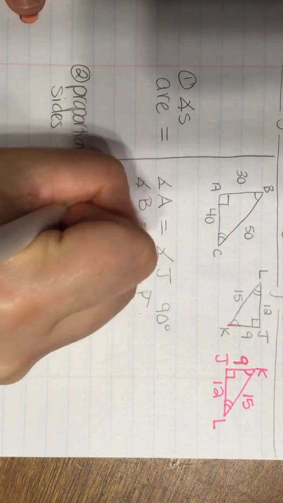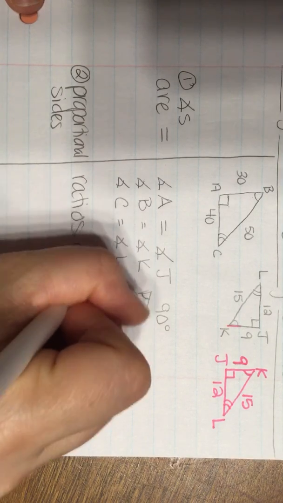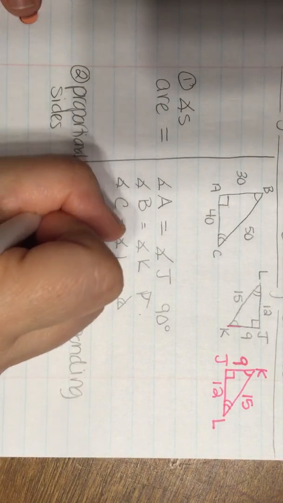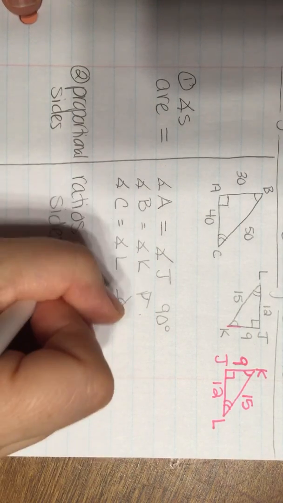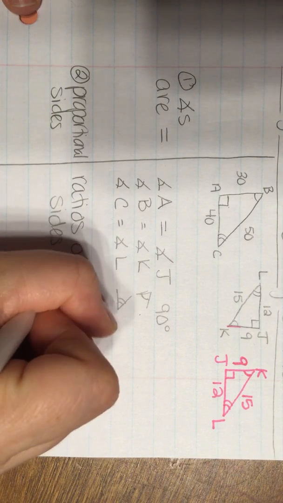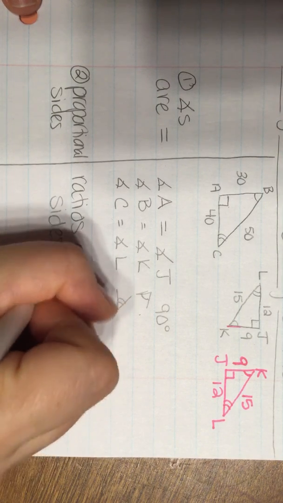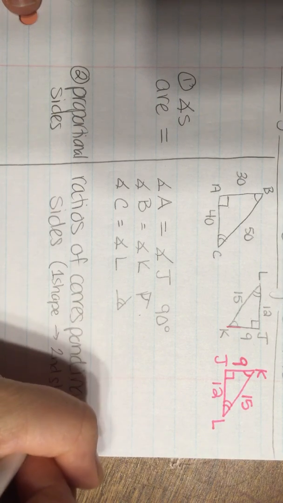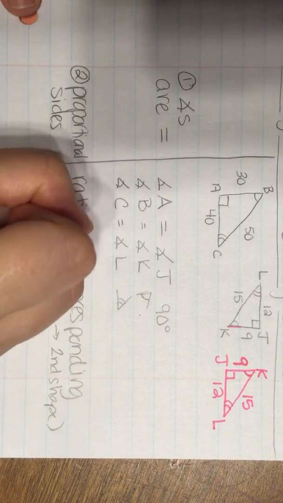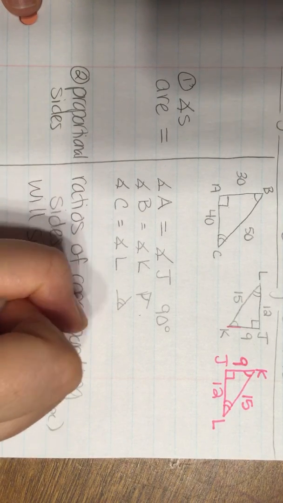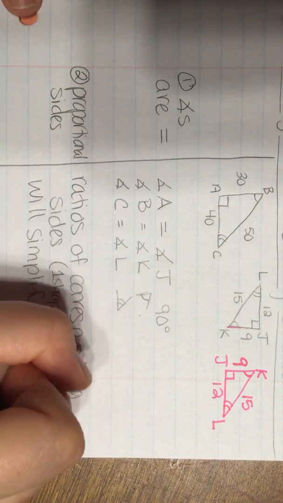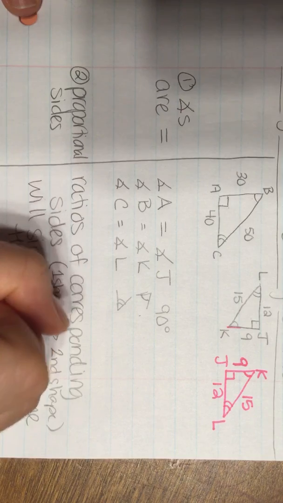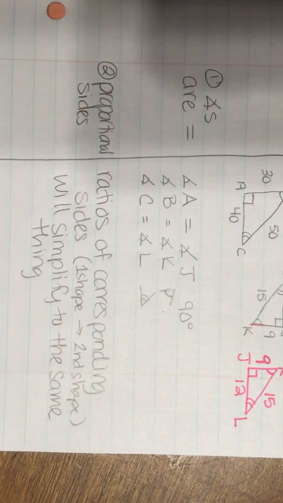Okay, so the ratios of corresponding sides, making this like one shape, and then the other fraction would be the second shape, will simplify to the same thing. It's going to make more sense once I show you. And you may remember this from one of the other stations as well.